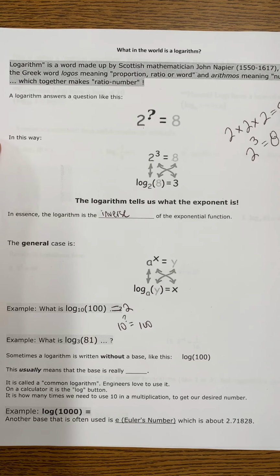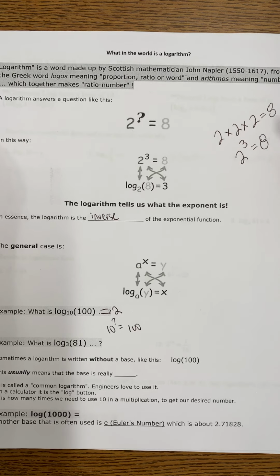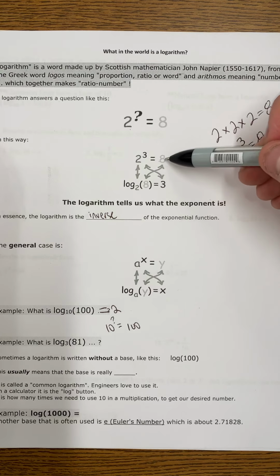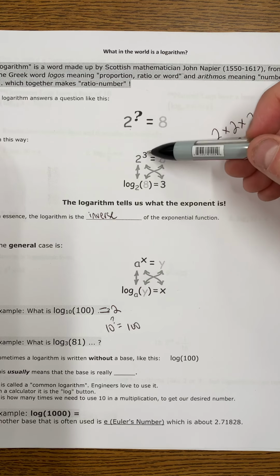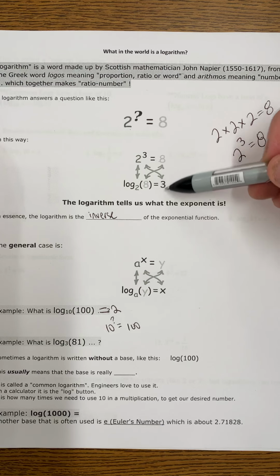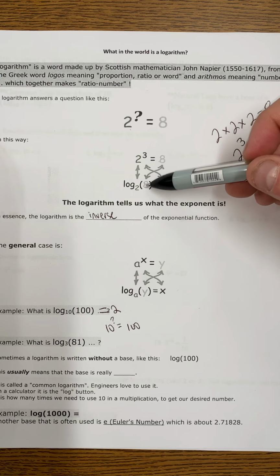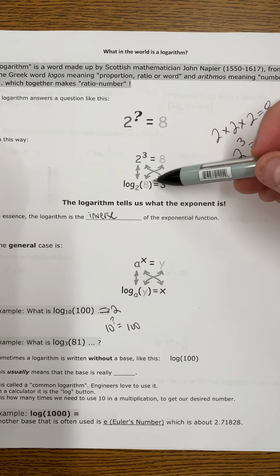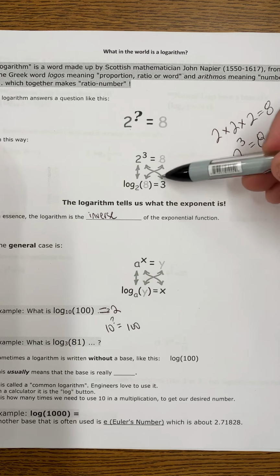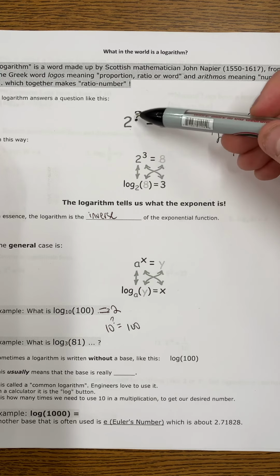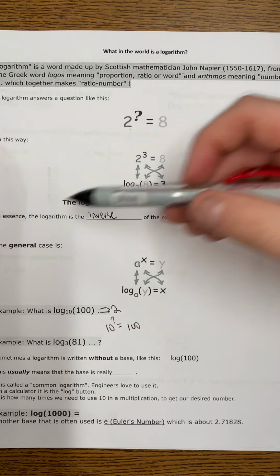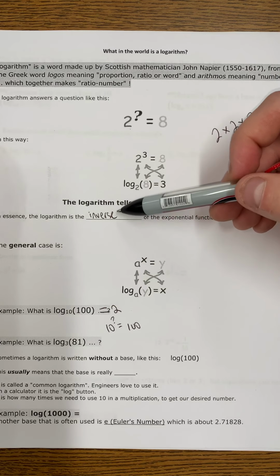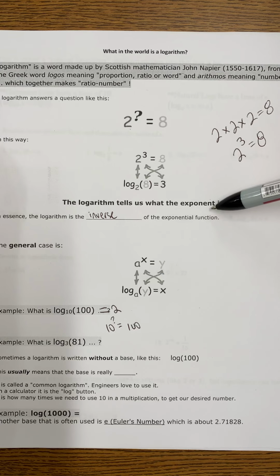2 times 2 times 2 is 8, so 2 to the third power is equal to 8. So we can rewrite 2 to the third power equals 8 as a logarithm. So log base 2, the 3 is over here, and the 8 is over here. So the 3 and the 8 have switched places. The log is always equal to the exponent. So if we're interested in what the exponent is, we can write that as a log. And in essence, the logarithm is the inverse of the exponential.